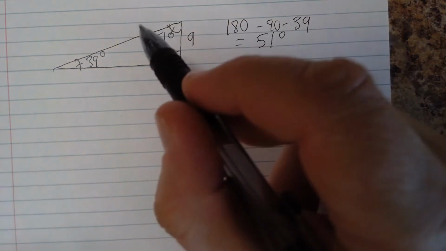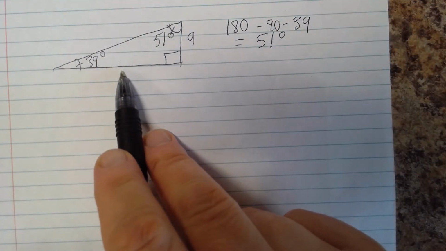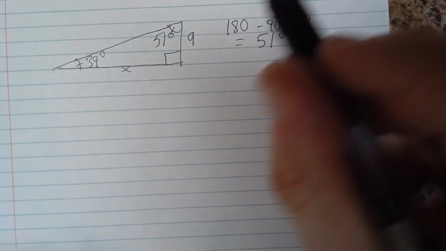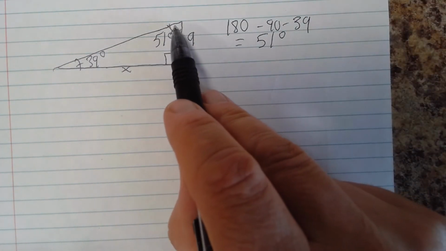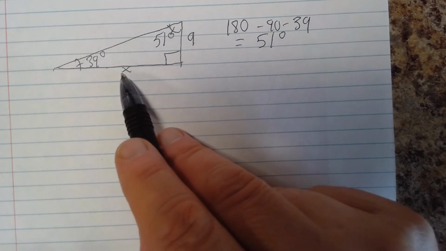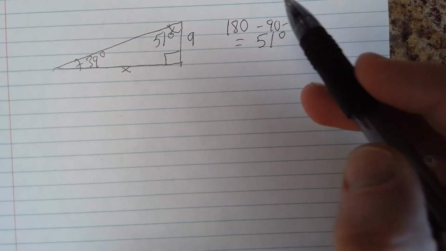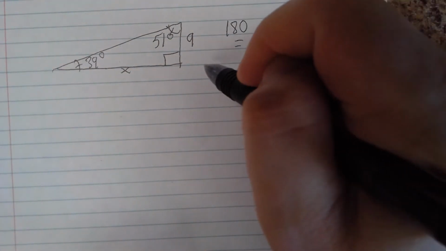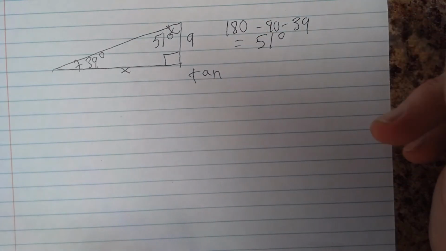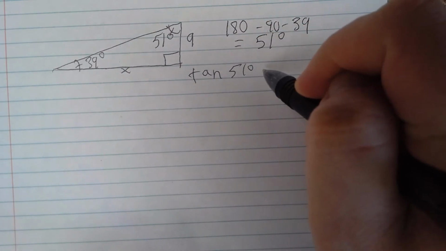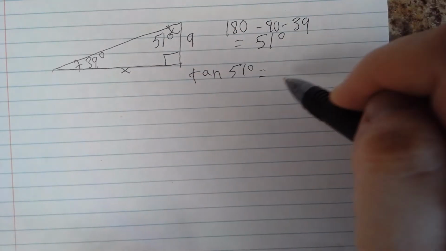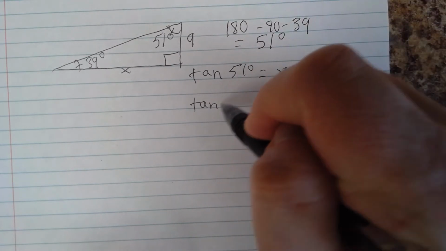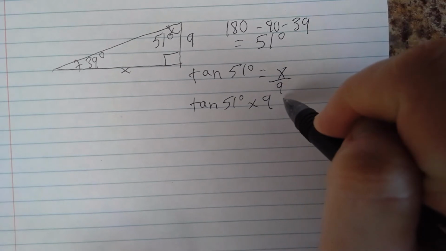Let's see, I think I'll solve for the short side again here. And I'll use this angle. I'll use the 51-degree angle and solve for side B. So, 51. The unknown side is opposite of 51 and the known side is beside it. So we're dealing with opposite over adjacent. Once again, we're going to use tangent. Tangent 51 degrees equals x is opposite, the known side is adjacent. This time we can multiply because our unknown is on top.